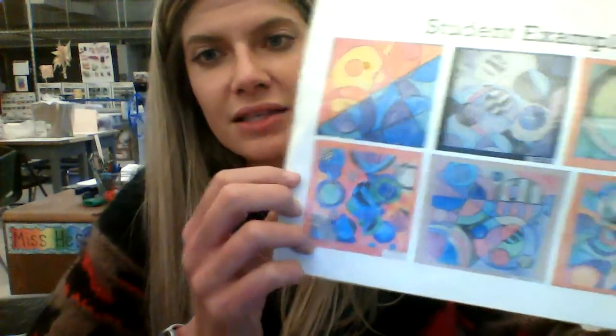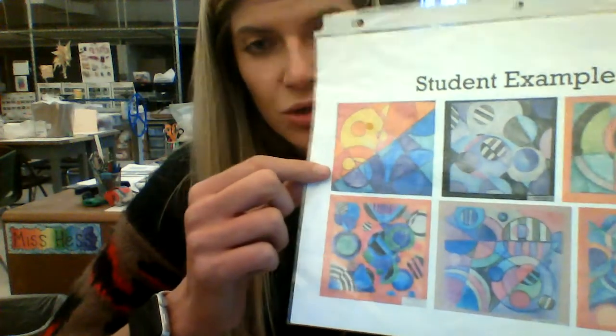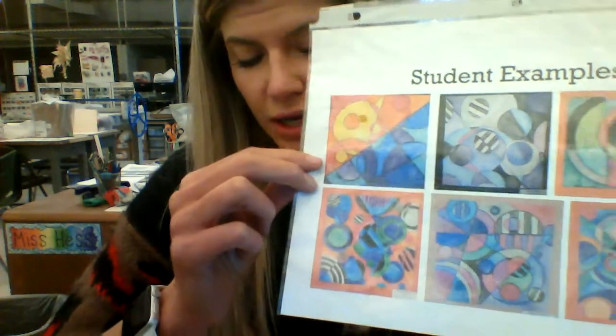But I want to give you guys a little bit more creative freedom. So you can use shapes other than just circles, and you can use lines other than just straight lines. But this is a non-objective artwork, so it shouldn't look like anything realistic. It shouldn't look like a sailboat or a person. It should just be you experimenting with shapes.